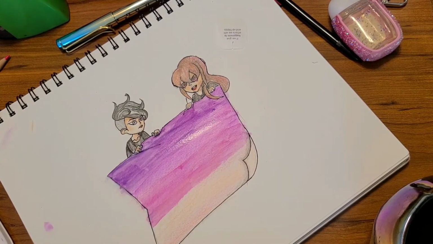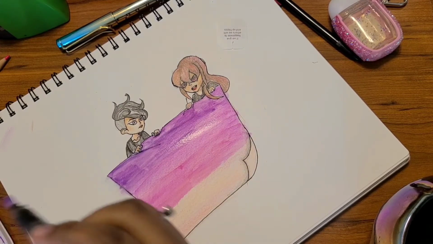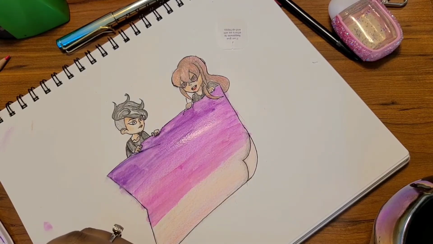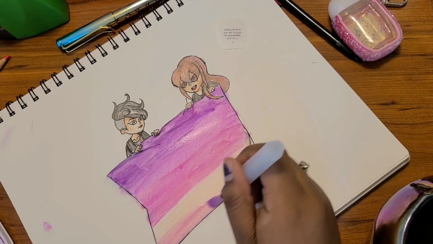I started to have a bit of trouble with my watercolor at this point because it wasn't sticking to the parts where I had put the white ink, but I trudged through and eventually got a gradient that I was satisfied with. And I never once cleaned my brush, so it just kind of got darker instead of staying the soft gradient that I wanted.